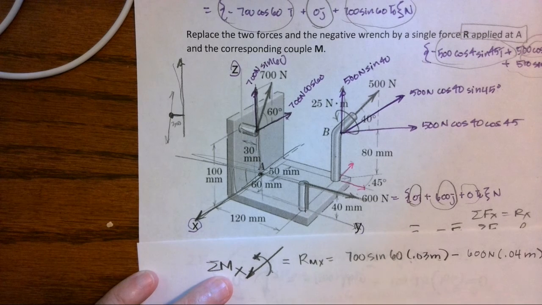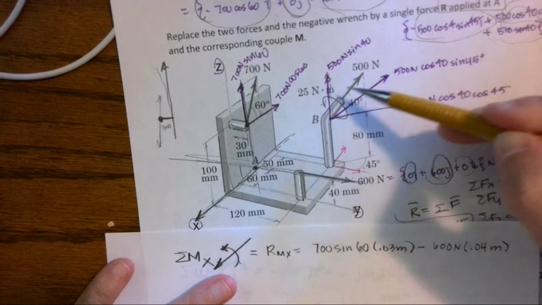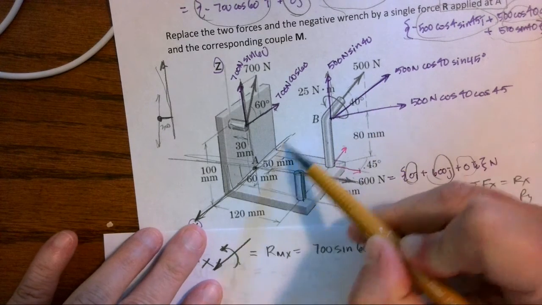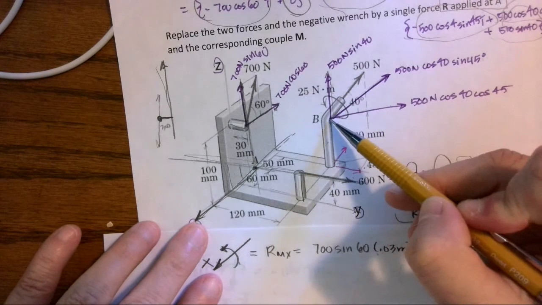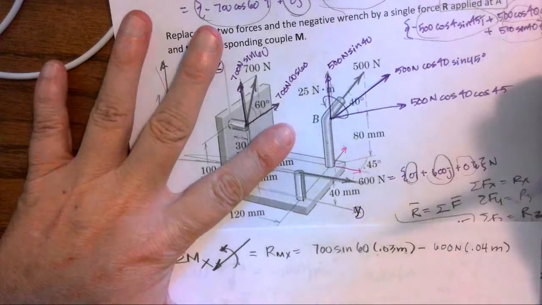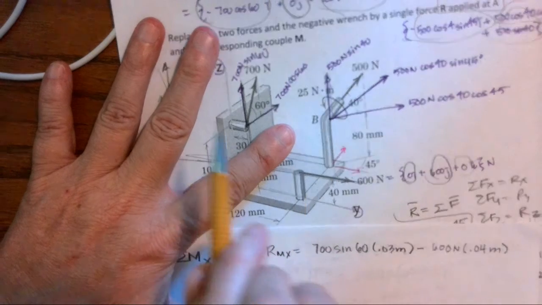Now we need to deal with these three. If I look at the x component, it is running parallel to the x-axis. We are not causing a moment. If I look at the z component, it's going straight up and down. If I'm connected on the x-axis and I pull up on this angle, it is going to rotate. It's like opening a door.